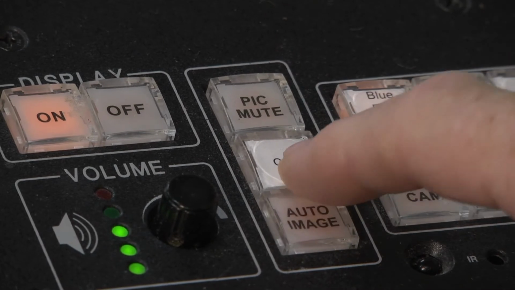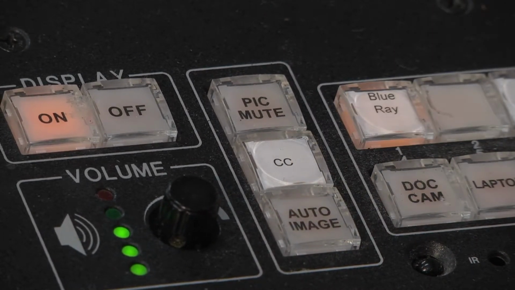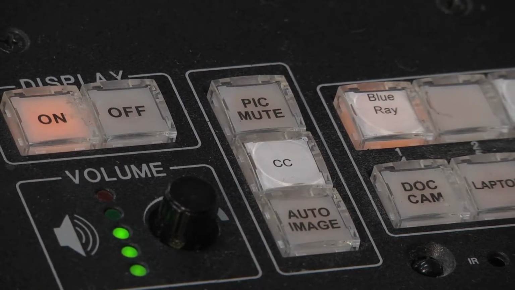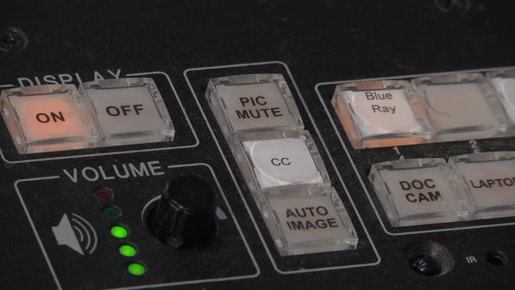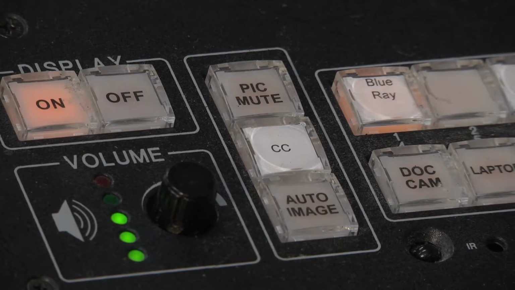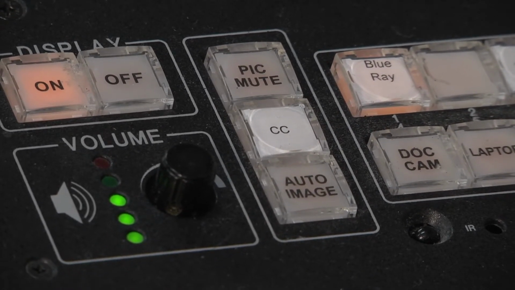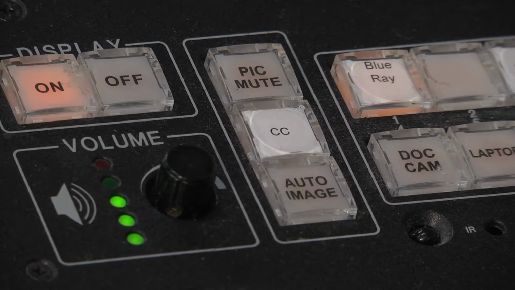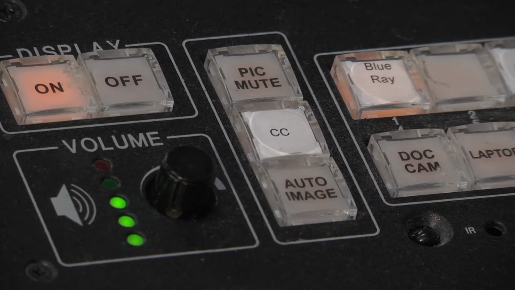Next button down is CC, or closed captioning. Closed captioning will bring up the closed caption menu off the Blu-ray and DVD. It will not do videos off the internet for the most part. That you would have to do through the software on the PC.